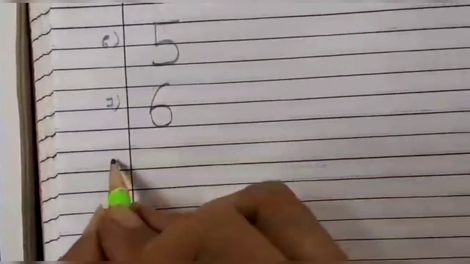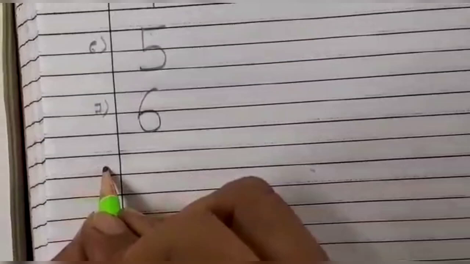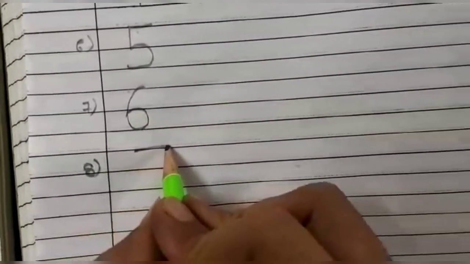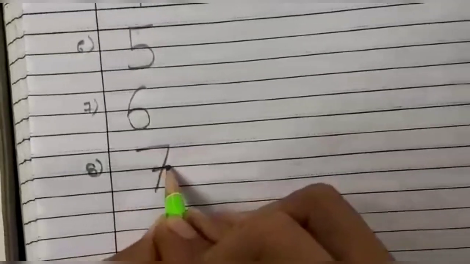Then next one, 6 के बाद क्या आता है, 7. Now let's make it half a turn. It also doesn't look the same.